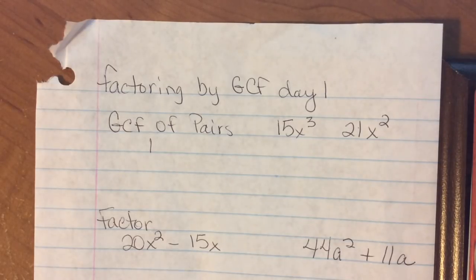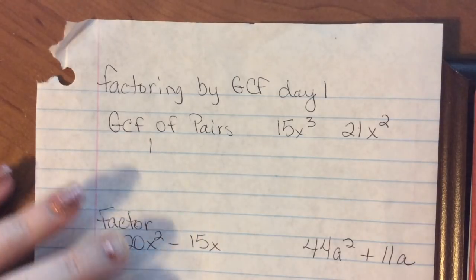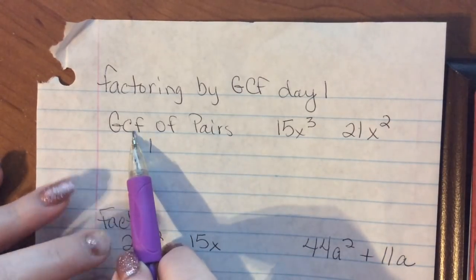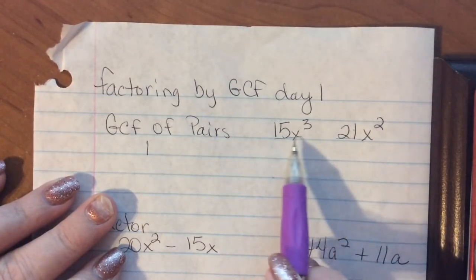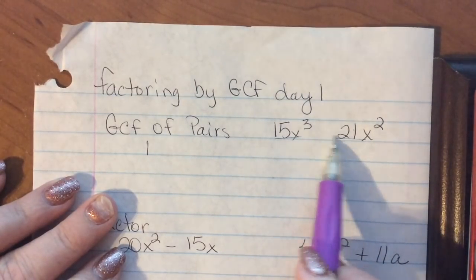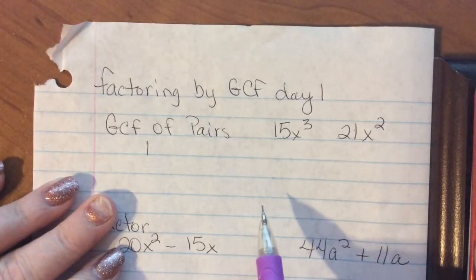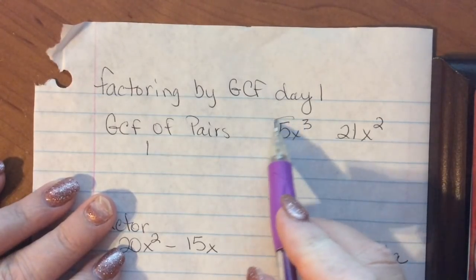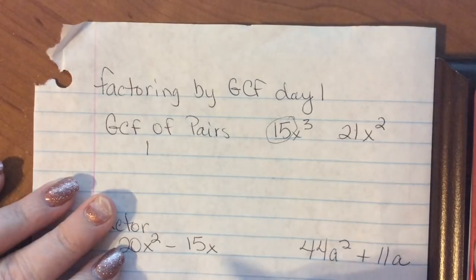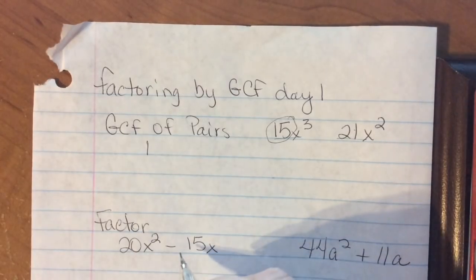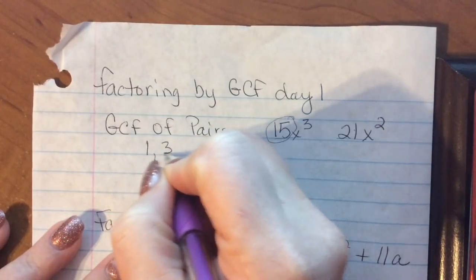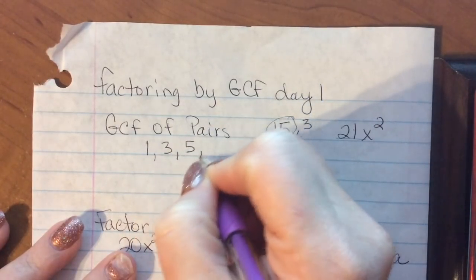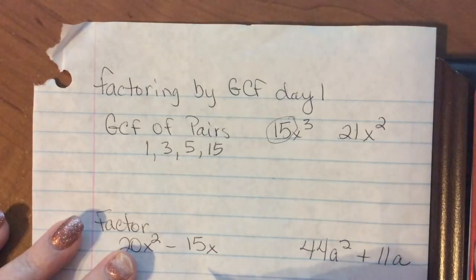All right, factoring by the greatest common factor, day 1. Okay, so yesterday we did GCF, or greatest common factor of pairs. You were given two different numbers and asked to find the common factors between them. Now, one of the easier ways is to take your smaller number, let's say 15, and give all the factors of 15. So 15 is 1, 3, 5, and 15.